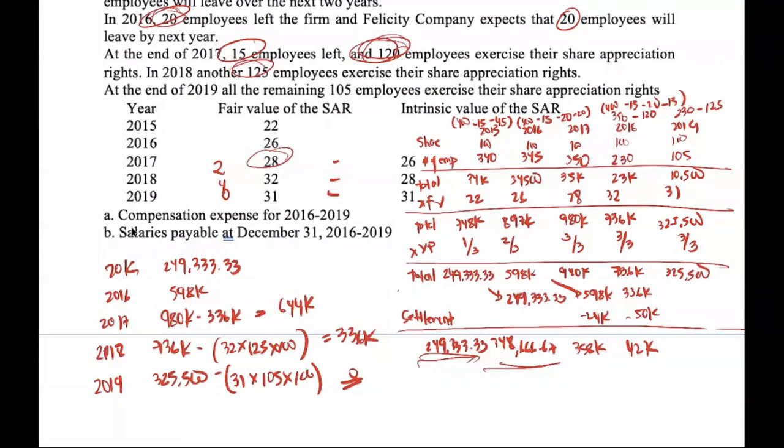And then we need to deduct the previous year until we get your 42,000. And for the last one, we have 325,500. Based on this value, we get the difference as to the amount of the remaining balance last year, 400 less 50, 350. So we have here 10,500.